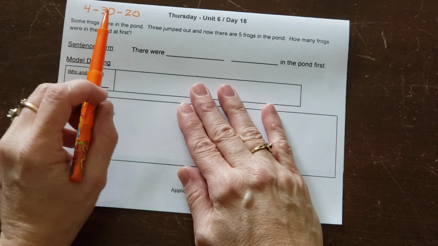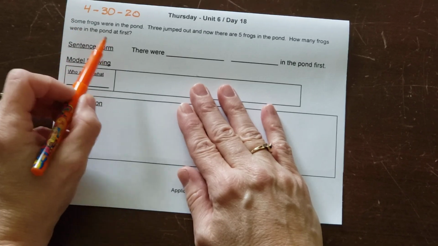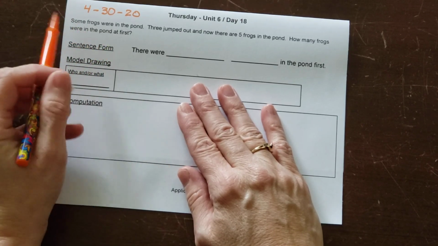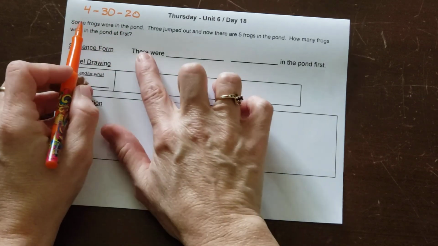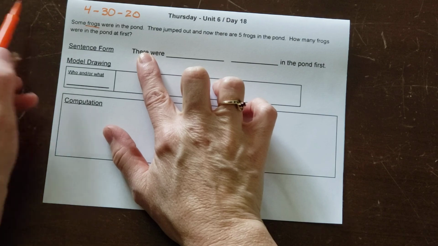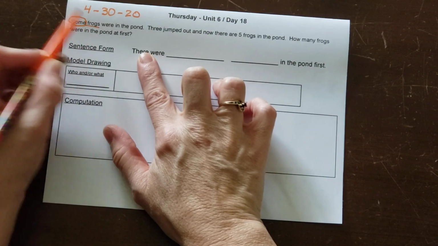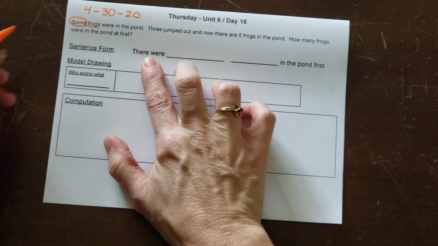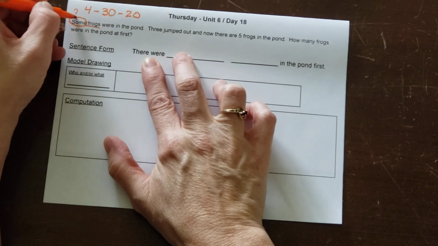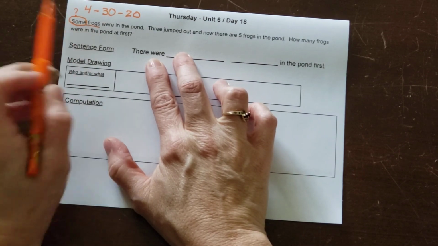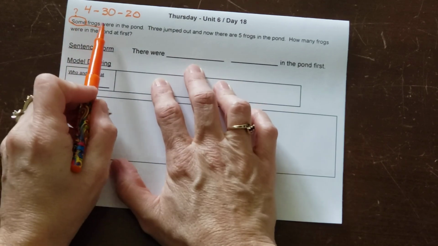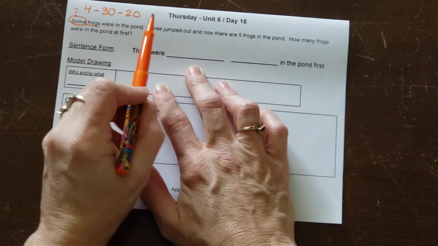All right, so we want to know how many frogs were in the pond at first. Let's look at sentence 1. Here we go. Some frogs were in the pond. How many frogs? Some. Do we know what some is? What number some is? No, so we're going to put a question mark because there were some, but we don't know what that sum is. Some frogs were in the pond.